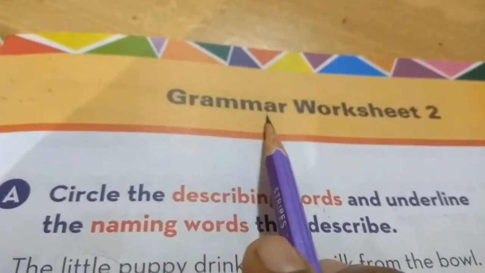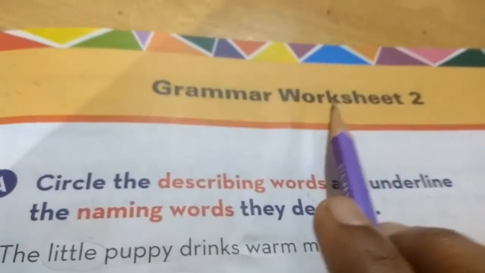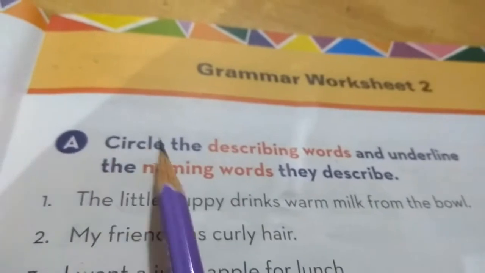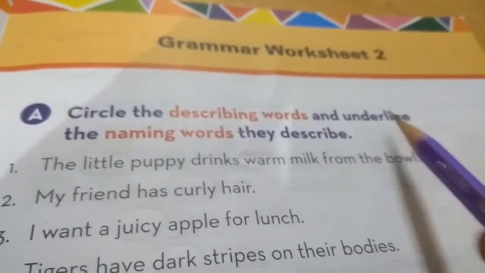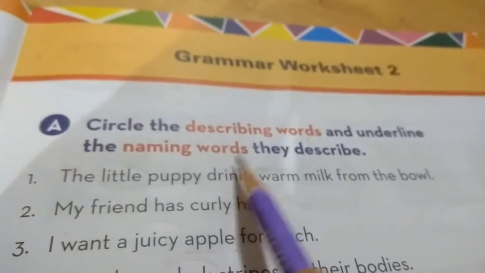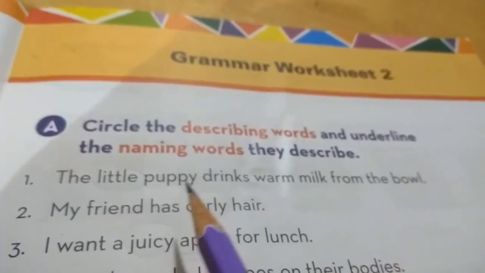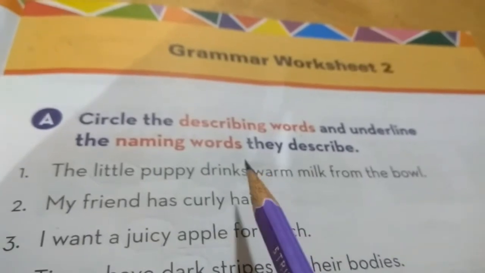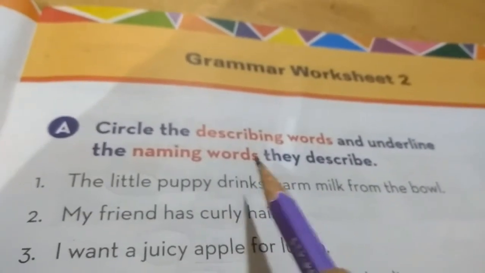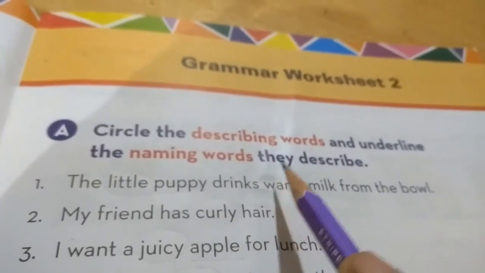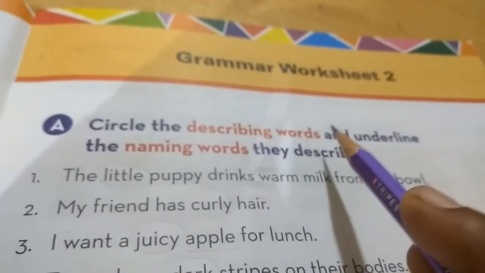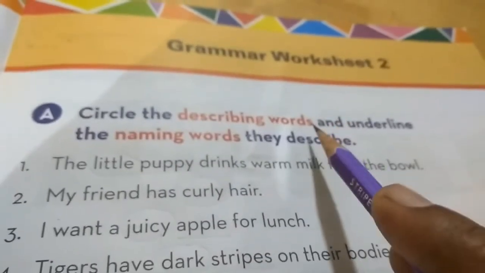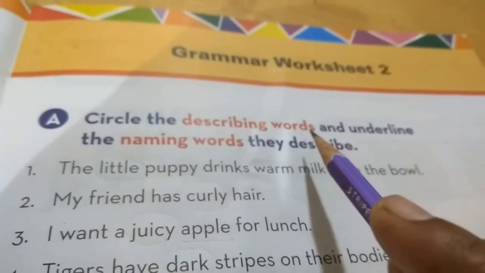Okay, I hope all are ready. Grammar worksheet 2. See the first question here. Circle the describing words and underline the naming words they describe. Means in this what they have told you. They have told you to circle the describing words, that is adjectives, and underline the naming words that they describe.